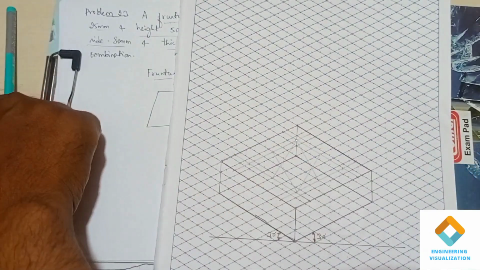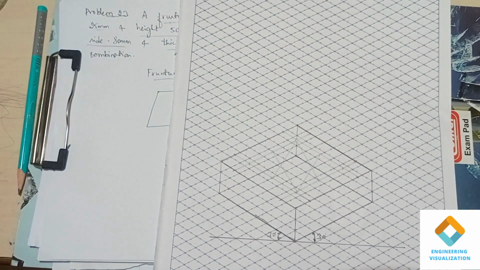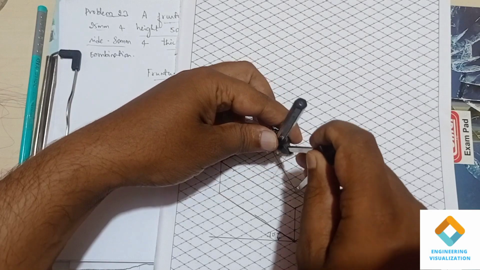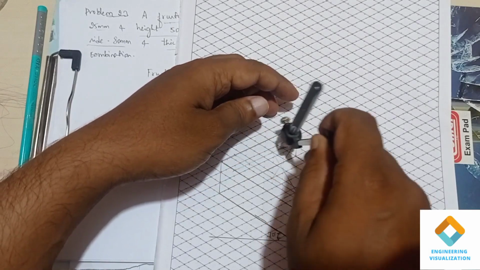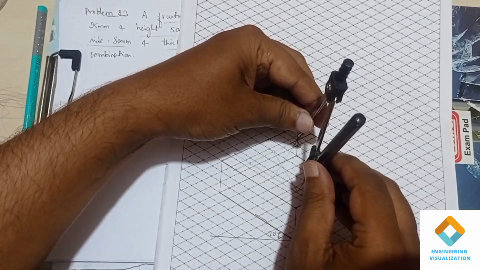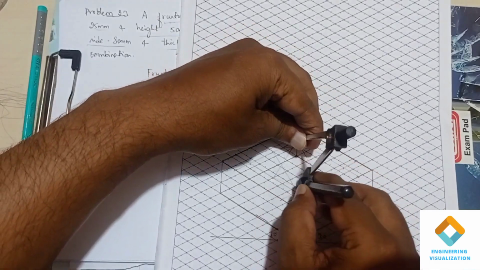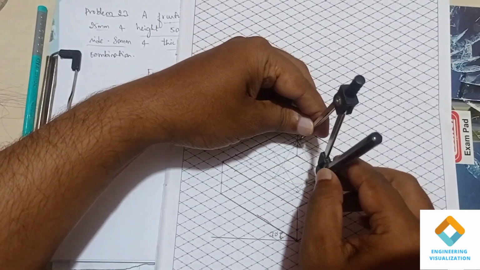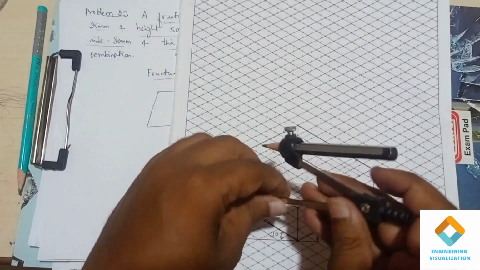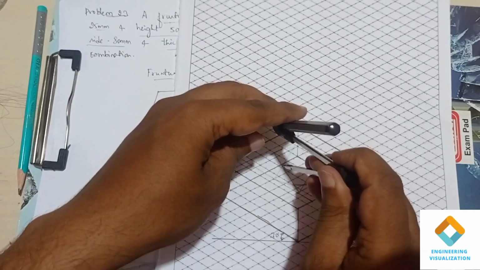So we have drawn the 4 lines here. Now measure this line and draw an arc here. We have to draw an arc. Now taking that as a reference point.